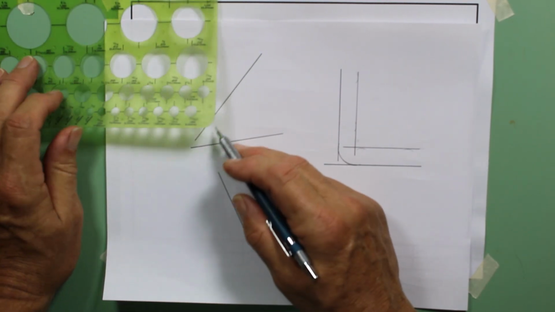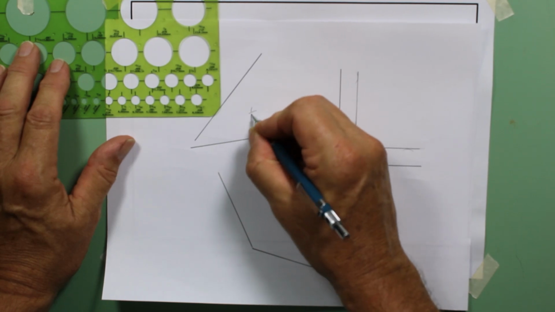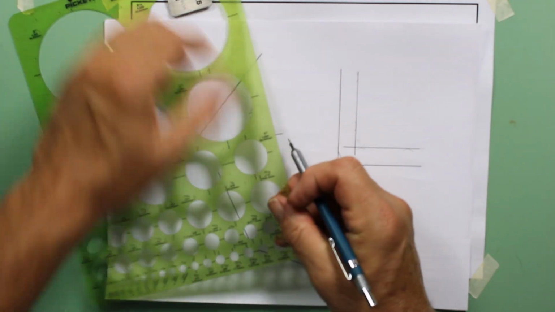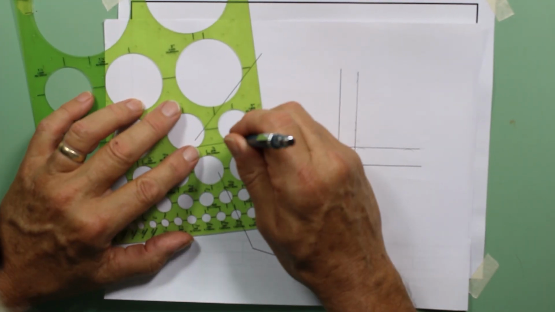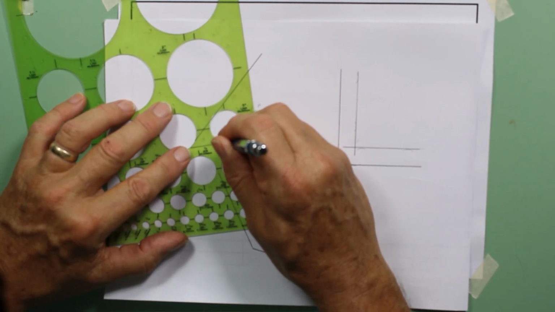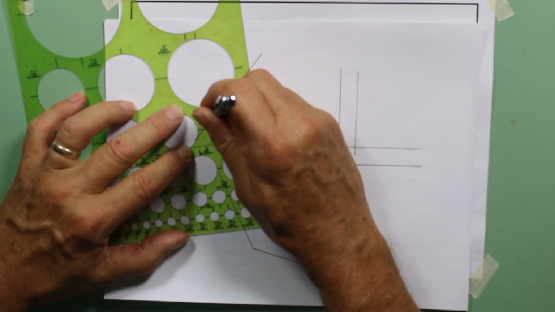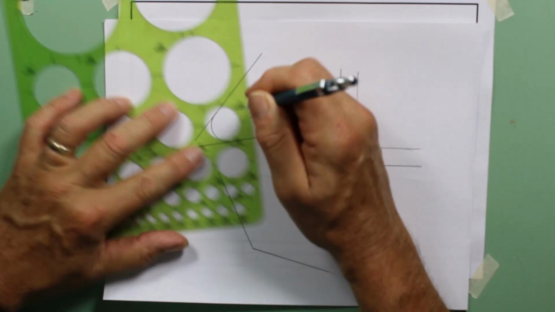So if I want a 1/2 inch tangent arc here, I go to my template, I go to the 1 inch diameter hole, and I want to line up so that both lines are tangent to the circle.